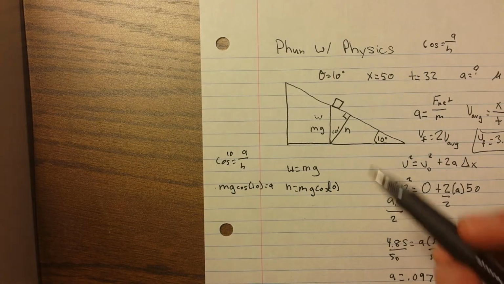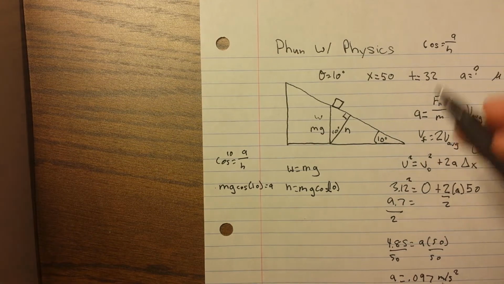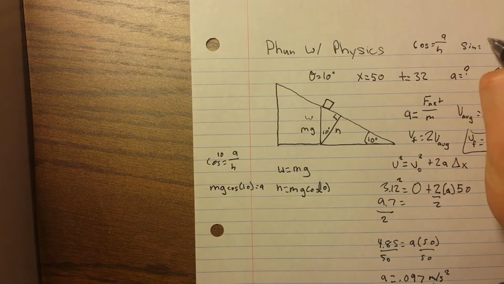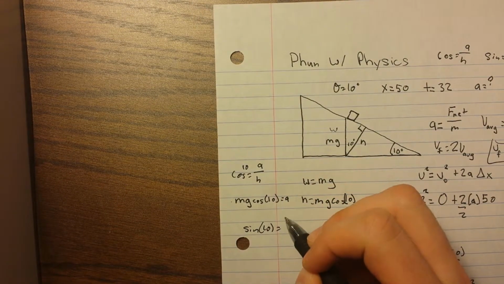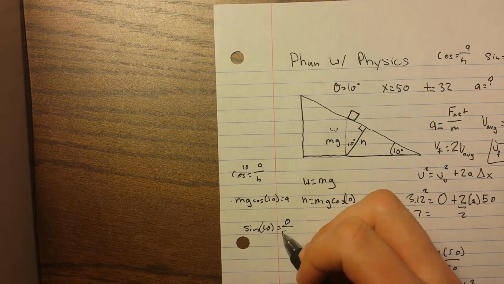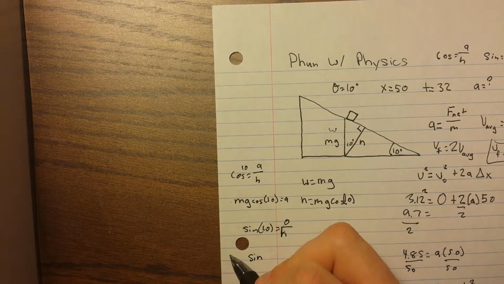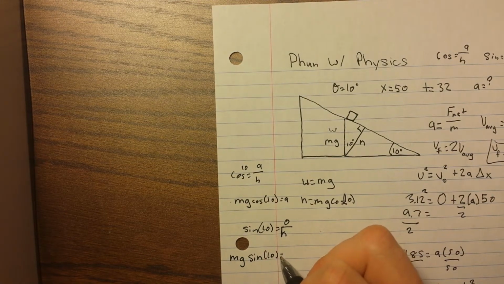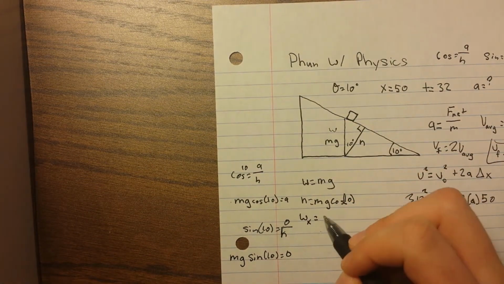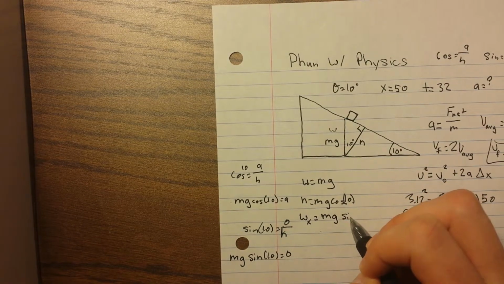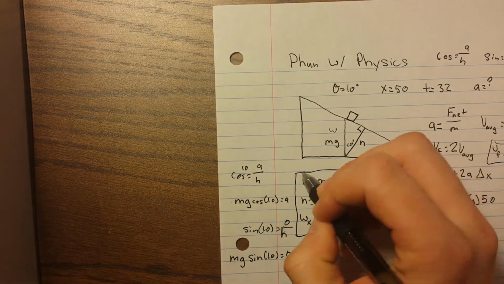Now we'll find one more. We need to find our Wx. Wx is opposite over hypotenuse, so sine. Sine 10 equals opposite over hypotenuse, and we know the hypotenuse is mg again. So mg sine 10 equals the opposite, and our opposite is our Wx. So Wx equals mg sine 10. Okay, now we know our components.